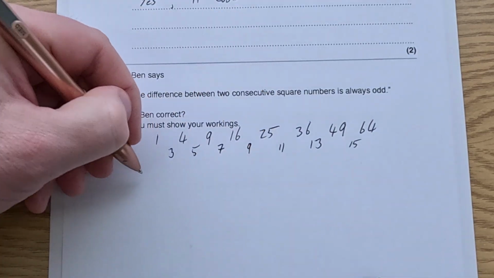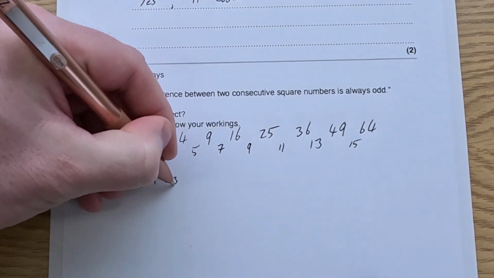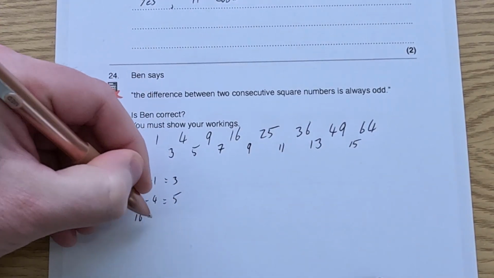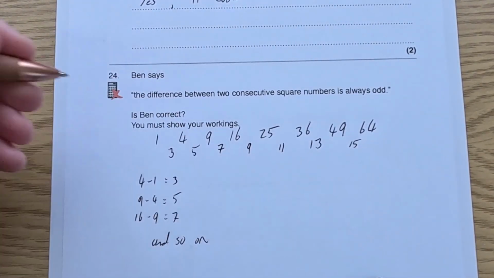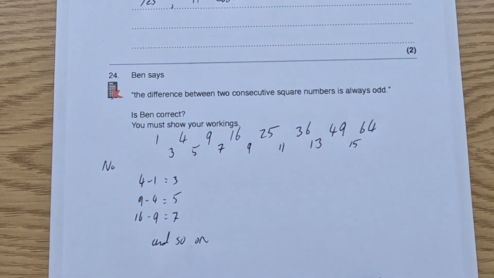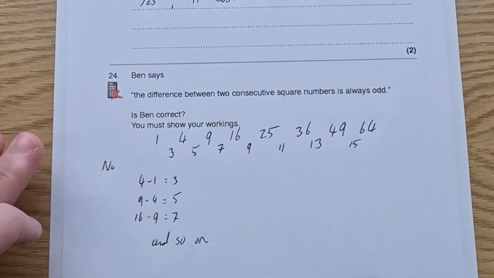And that's it. So obviously 4 take away 1 is equal to 3. 9 take away 4 is equal to 5. 16 take away 9 is equal to 7, and so on. So is Ben correct? Yes, the difference is always odd. So we've shown that Ben is correct.